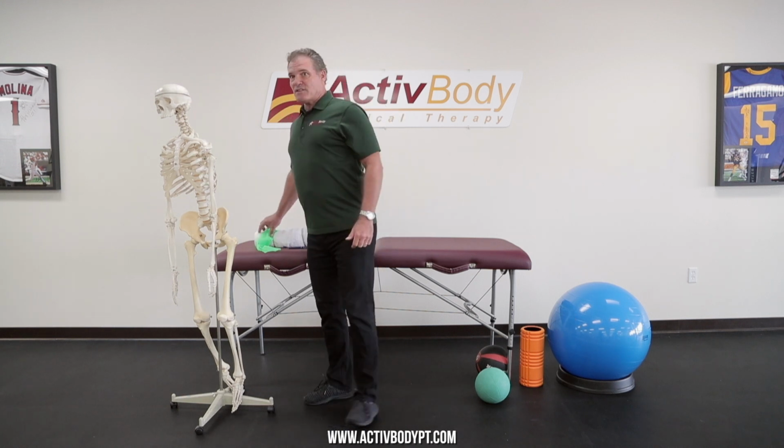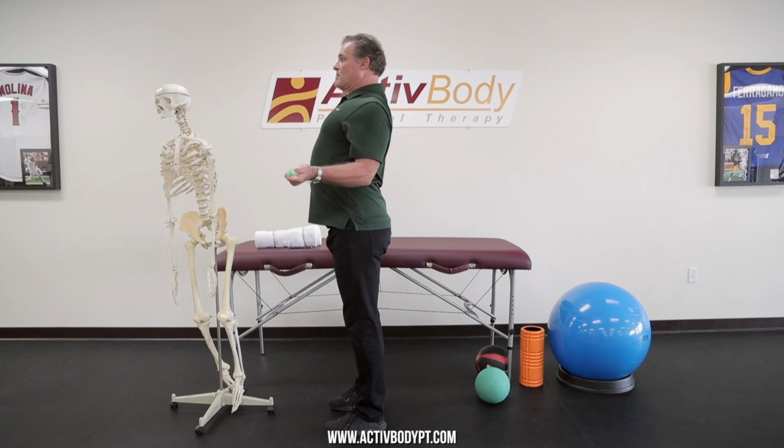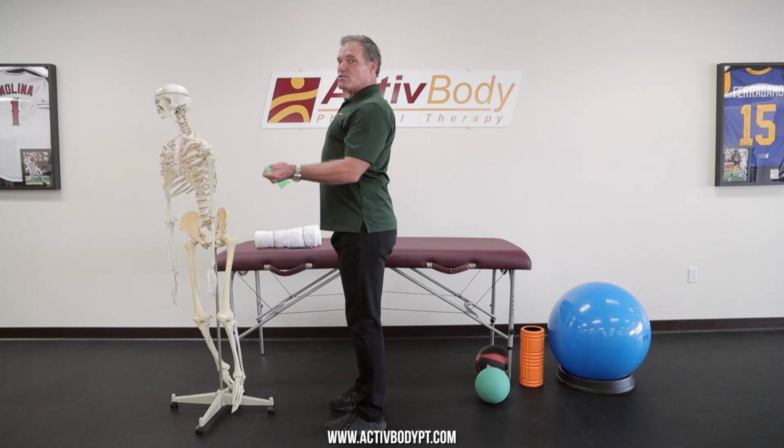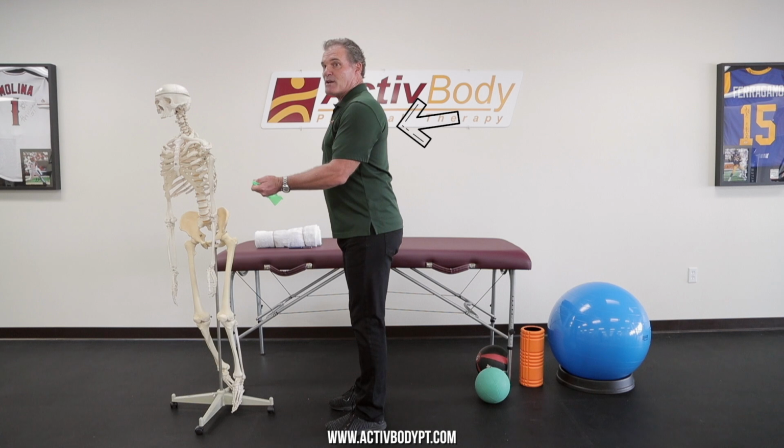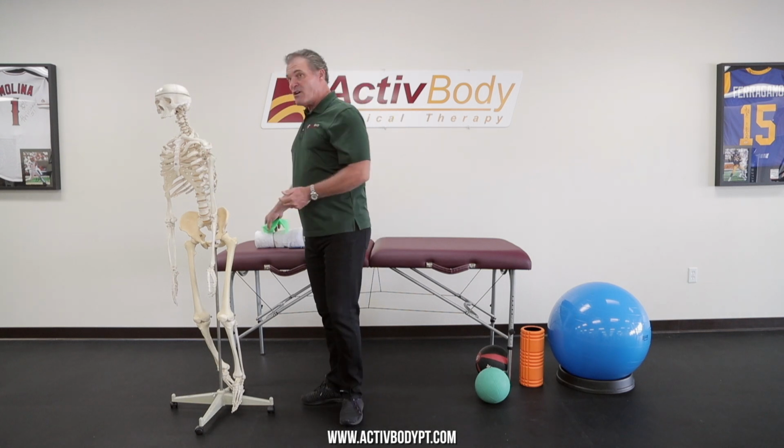Now, if that's easy, you can add a band, maybe like this, and do a scap squeeze like that with a little bit of resistance. So you want to get those shoulder blades back. That's the whole key, all right? So scap squeezes. Let's see, open up that space there.